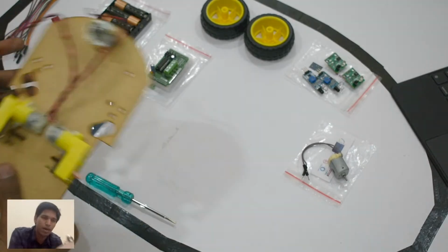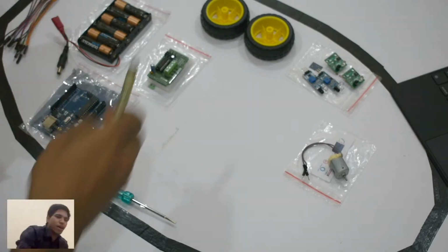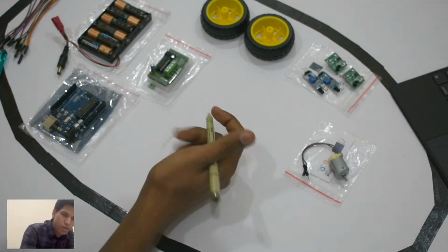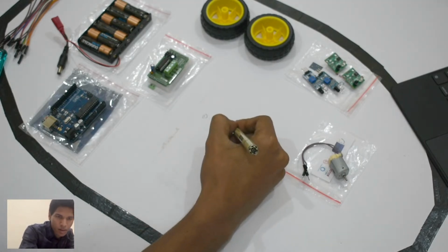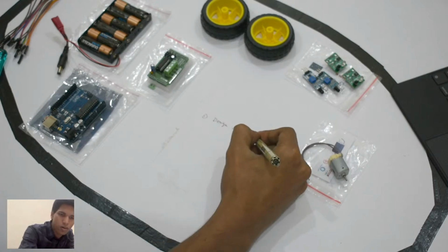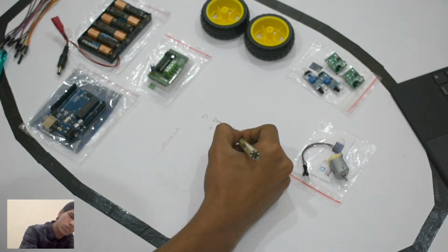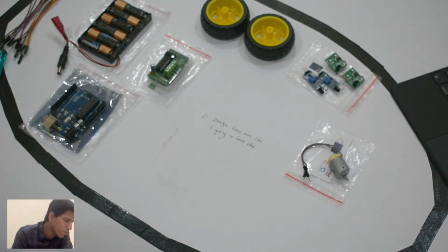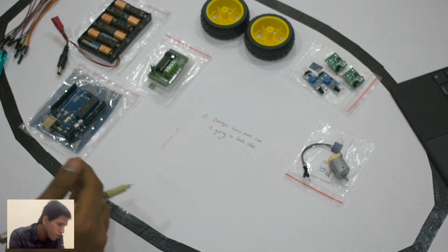So I have already started with a basic setup. I'll tell you what I have. So first of all, the parts that we are going to need. Okay. So I'm just going to write on this. So we are going to, first of all, one, design how our car is going to look like. Okay. So first we need that. Is this legible? Is this visible to everyone? I'm not sure. Okay, cool.